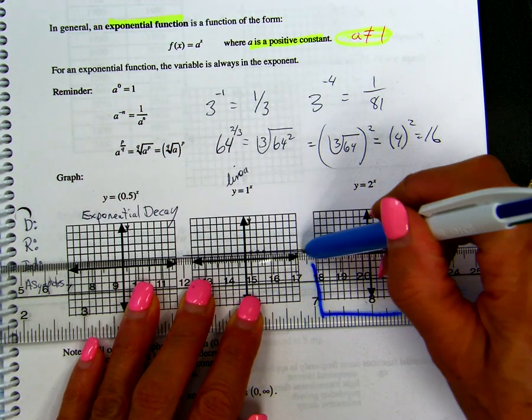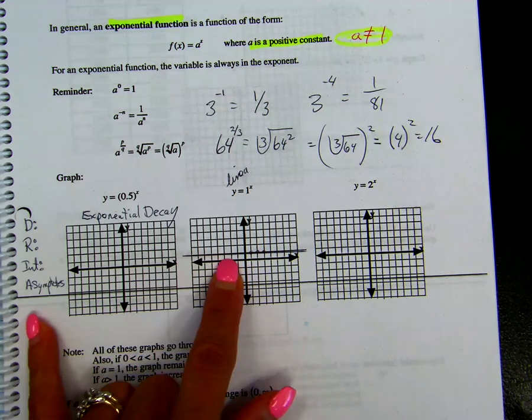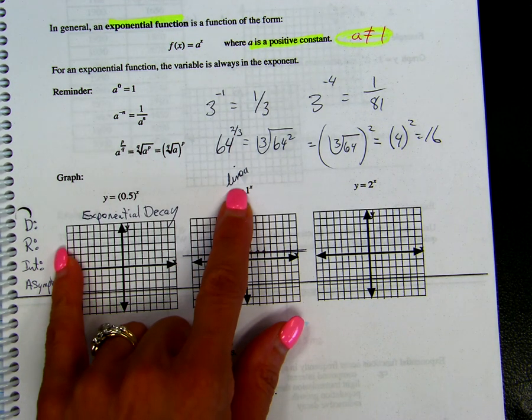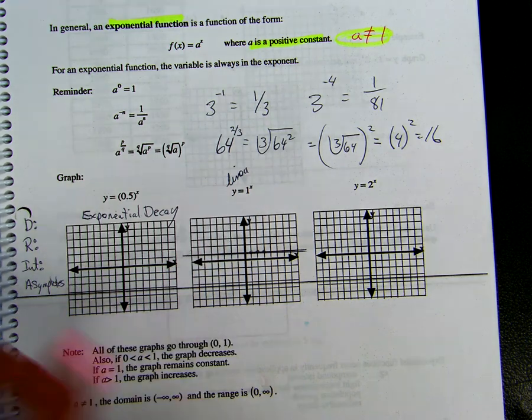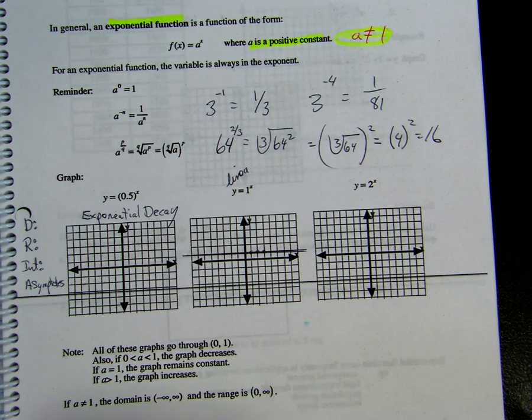You raise 1 to any power and you get 1. It's not that you can't do that, it's just that we don't call it an exponential function, we call it a linear function. Okay, for an exponential function, remember variable always in the exponent.